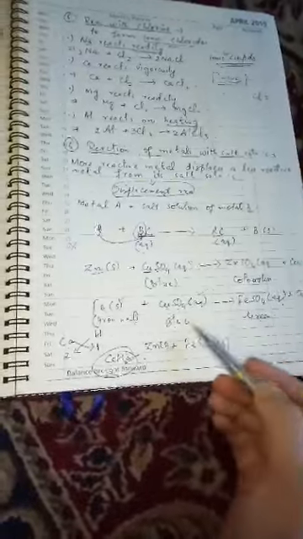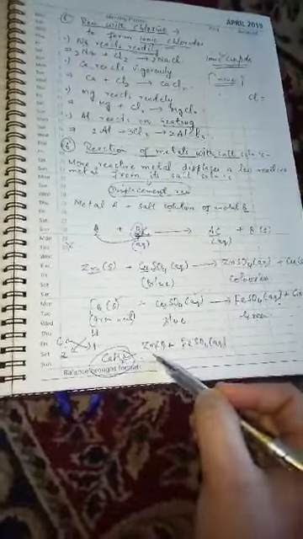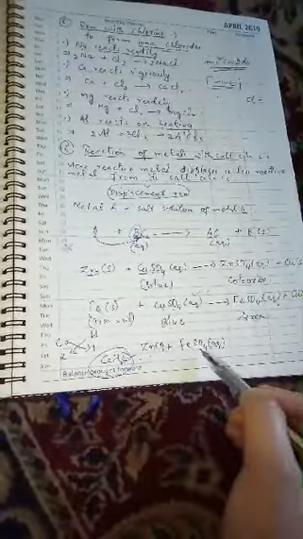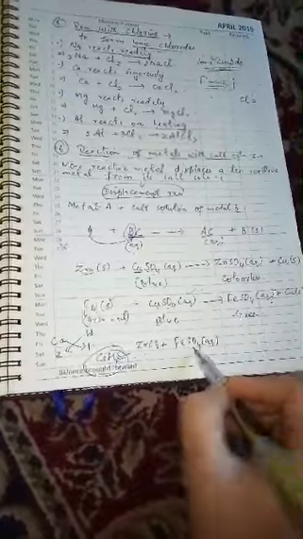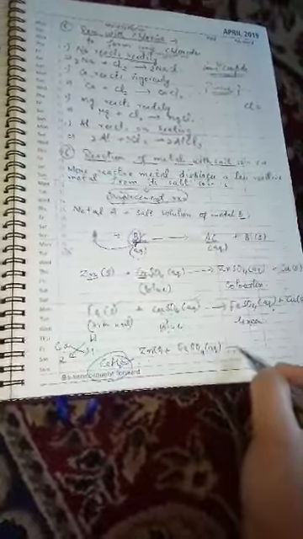Then we put a piece of zinc in the beaker containing iron sulfate solution and wait for some time.